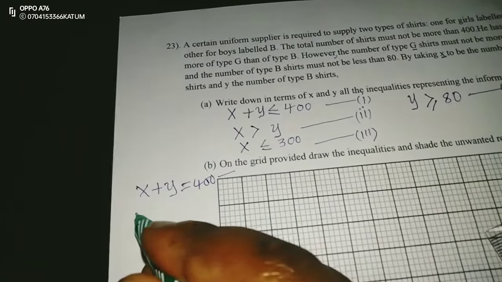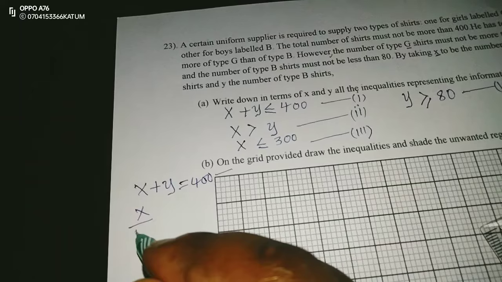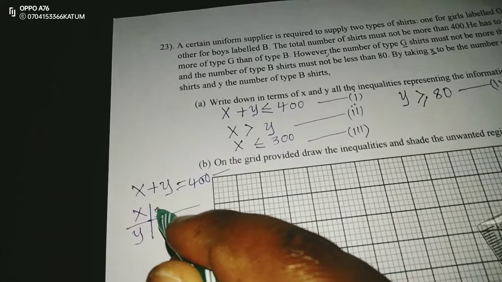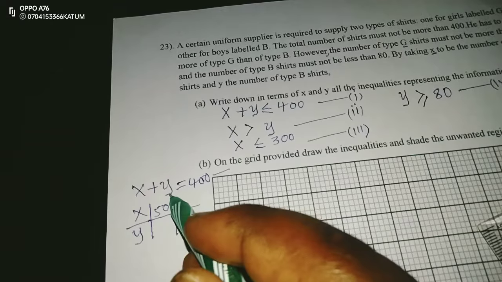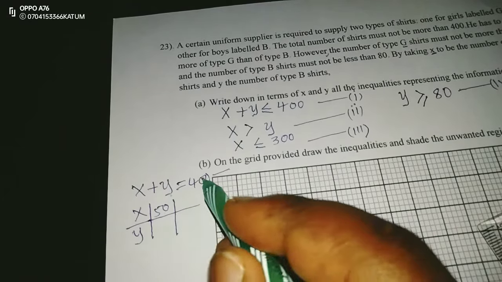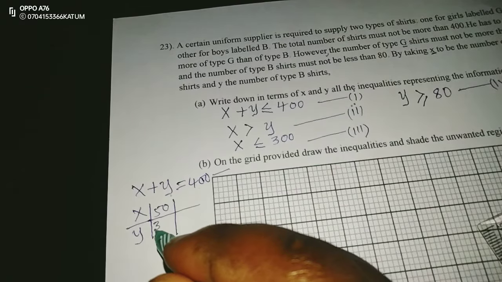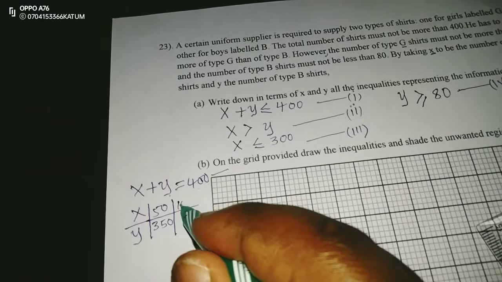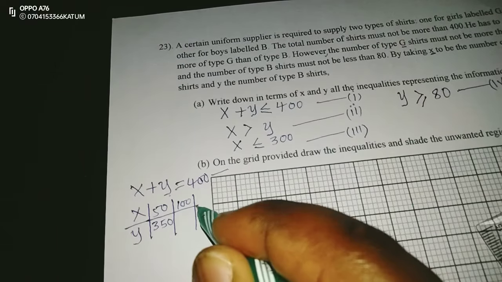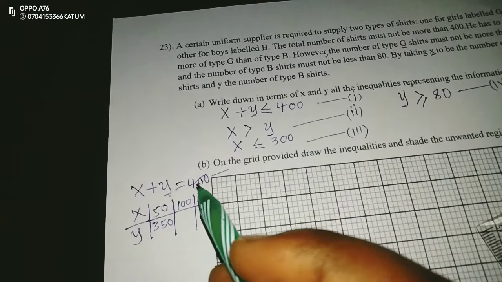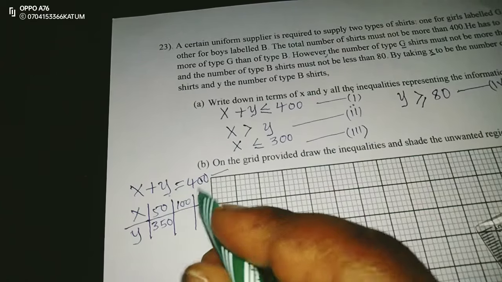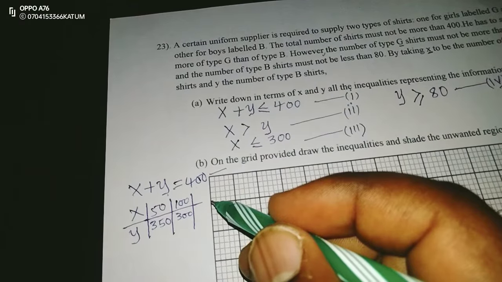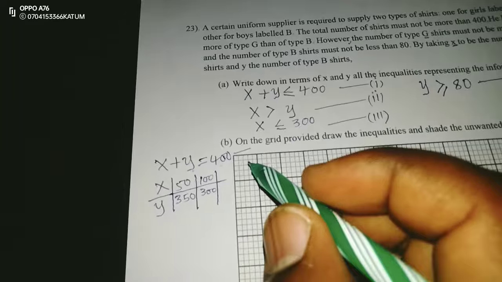And this borderline will require a table of values, x and y. If we let x be 50, for example, the value of y is going to be 400 minus 50 to give us 350. If the value of x becomes 100, the value of y is going to be 300, and such. So this is how the table is supposed to be.